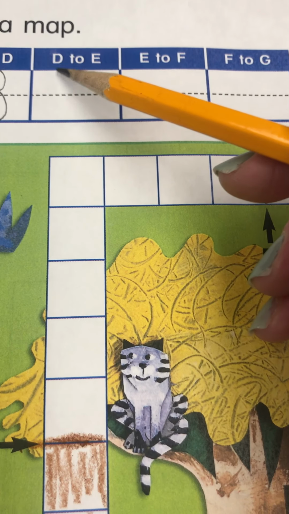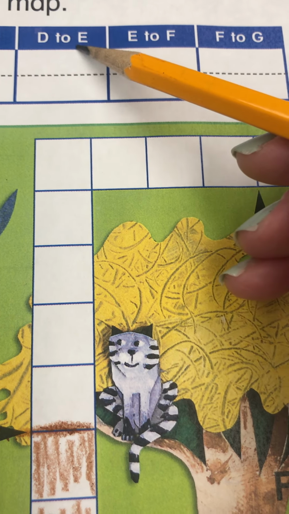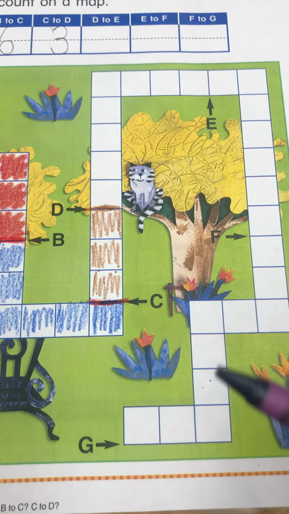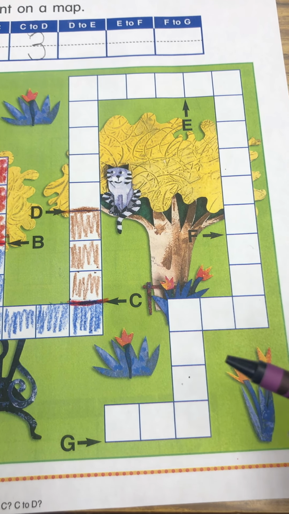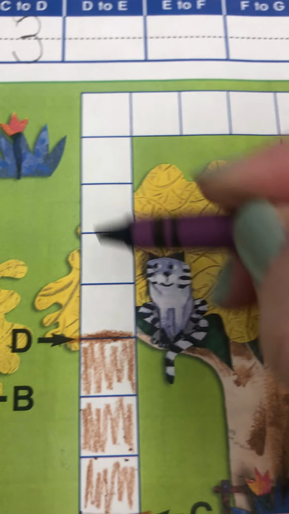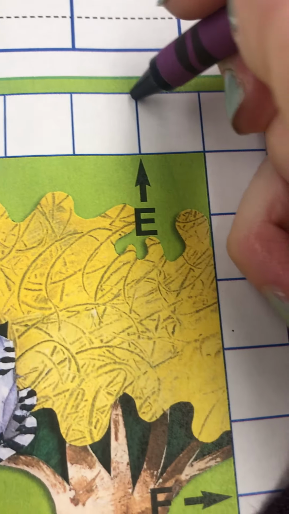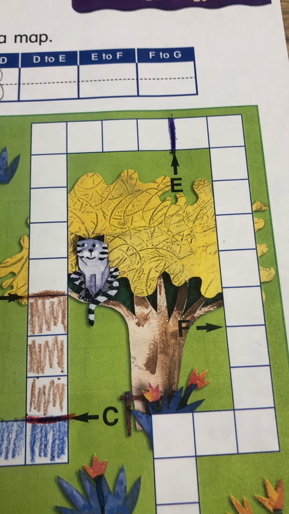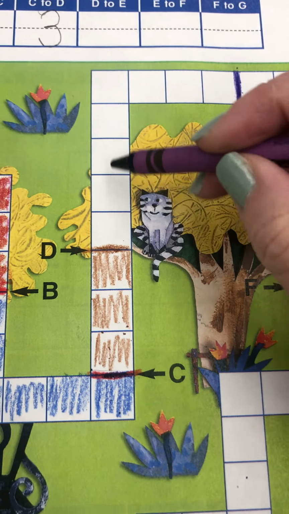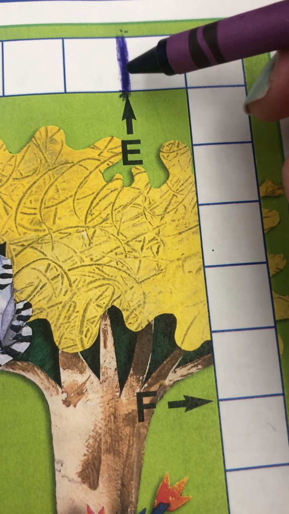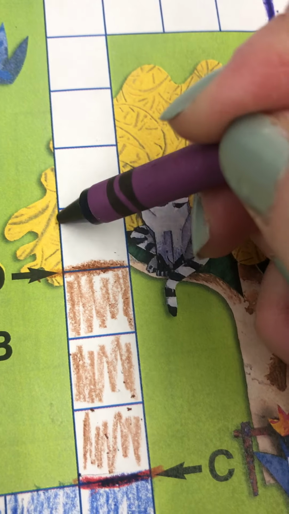Now they want us to find out how many steps does it take to go from D to E. So again, take another color. If you have to pause the video, if you didn't realize you needed so many different colors, pause it. It's okay. So we're going to go from D all the way to E. And I would mark it so you know where to stop. Okay, we are counting squares, but this is point E. So like right on that line, okay? All right, here we go.